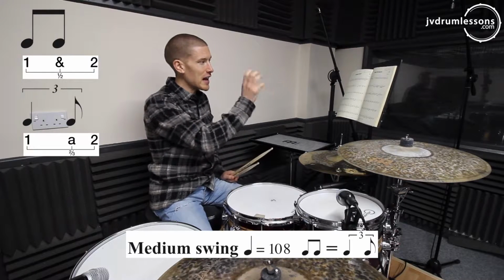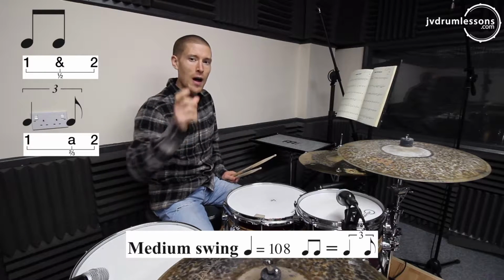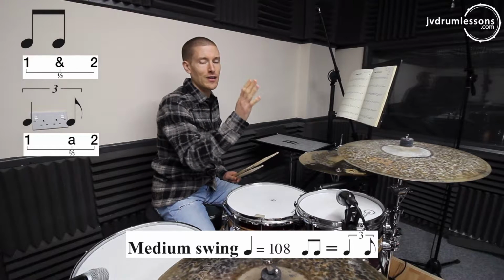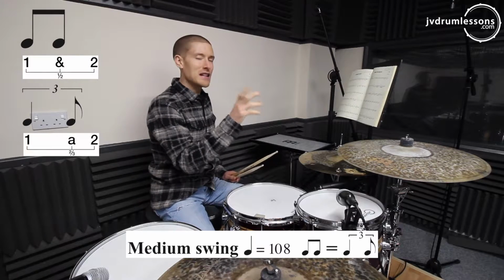So whenever you see eighth notes in this piece, we're going to play the first eighth note on the downbeat as normal, but the second eighth note on the 'and' is going to be played late on the 'ah'. So we're going to play it on that 'ah'. Okay, so that's what that key means.